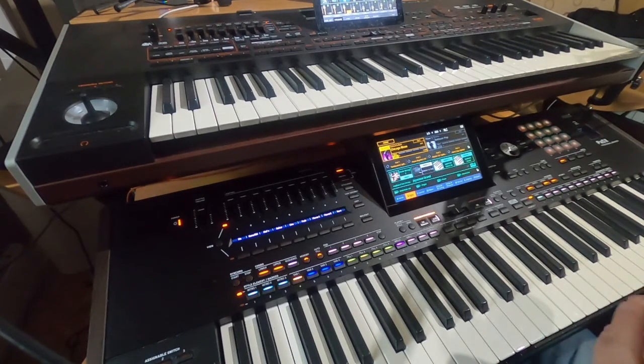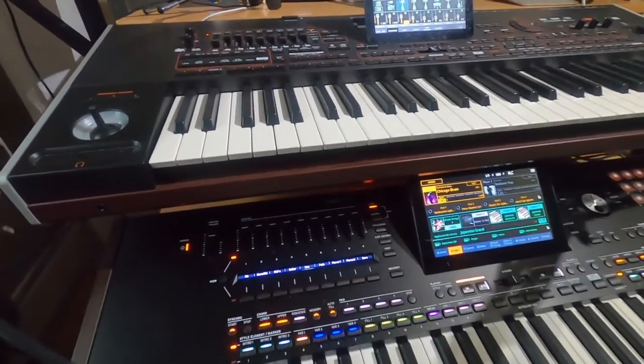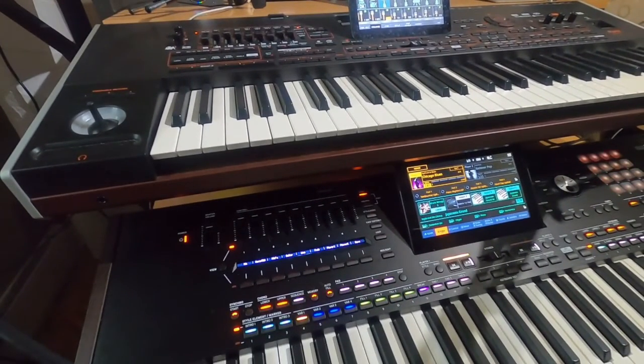So both keyboards are in front of me, and today I'm going to talk about similarities and differences between those two keyboards. Let me start with something that I think is very interesting. The first thing I'm going to start with is parts of the style. We will analyze how styles work in both keyboards.